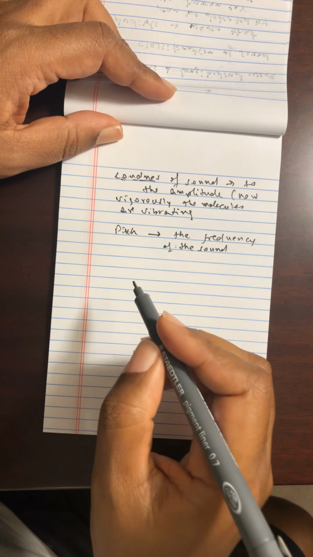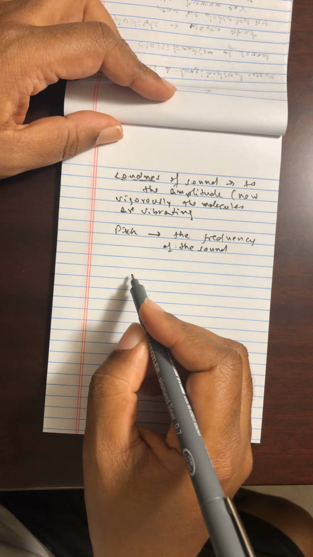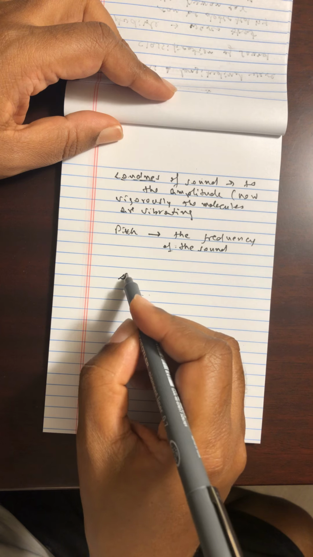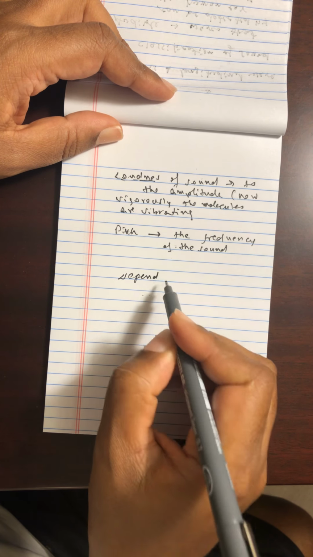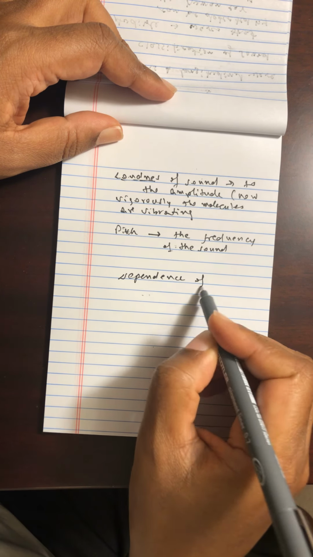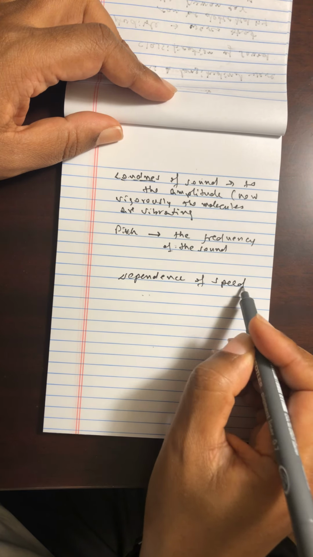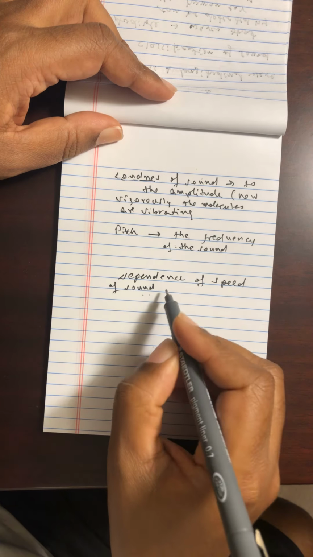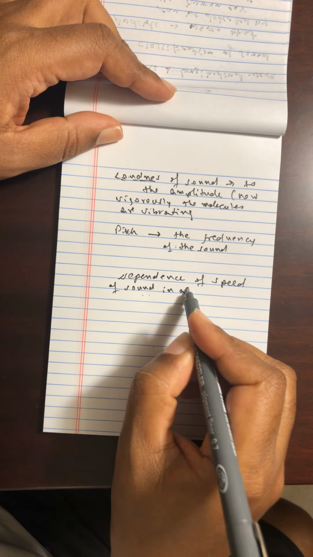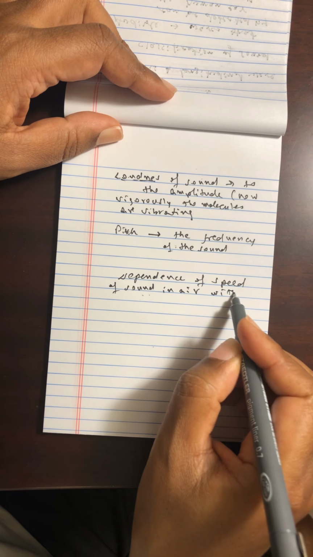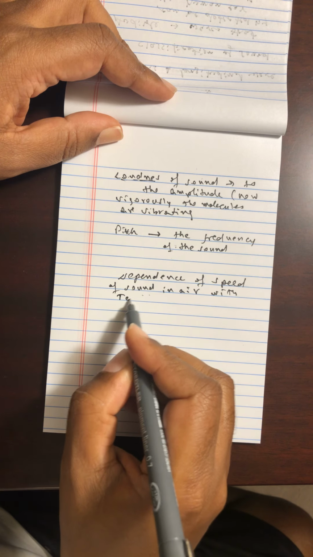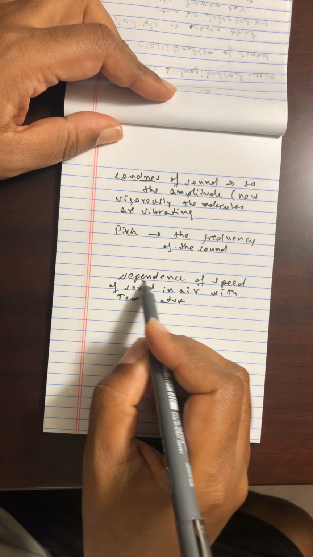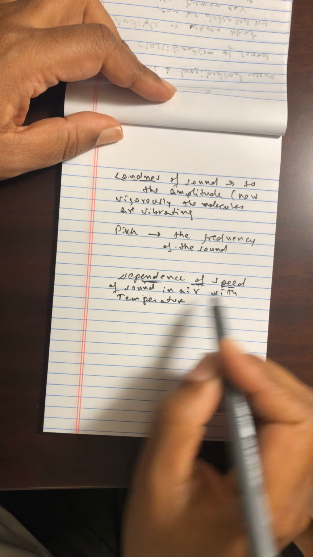Now we're going to look at how the speed of sound depends on temperature. We're going to look at the dependence of the speed of sound in air on temperature. Let's see how the speed of sound depends on temperature.